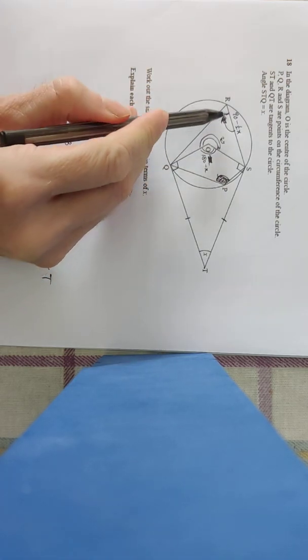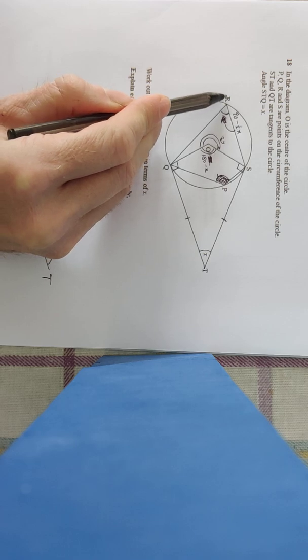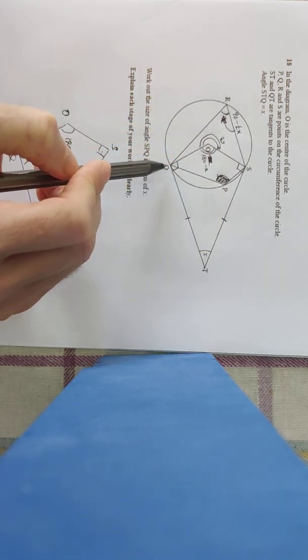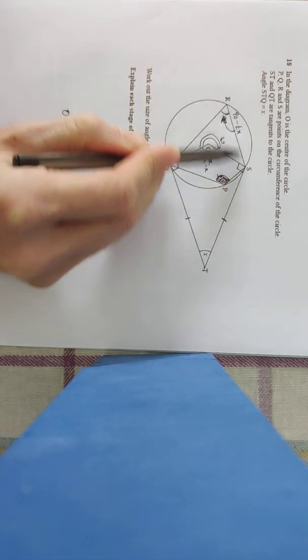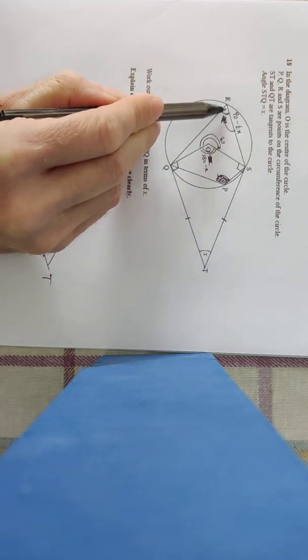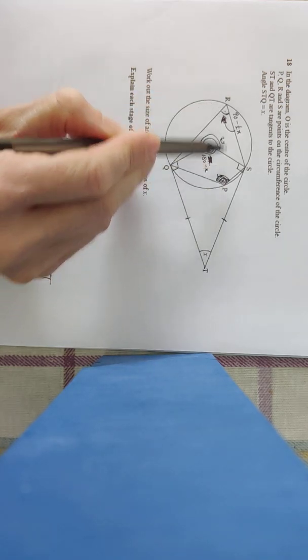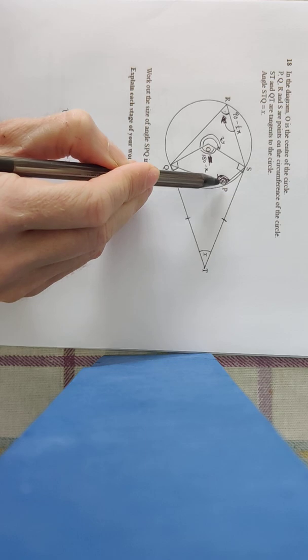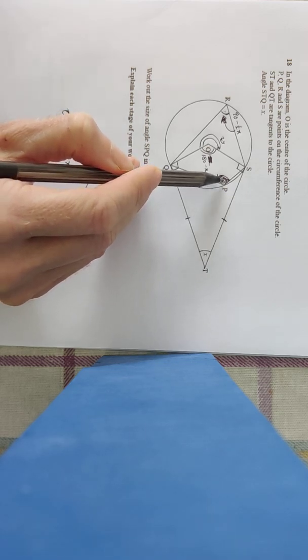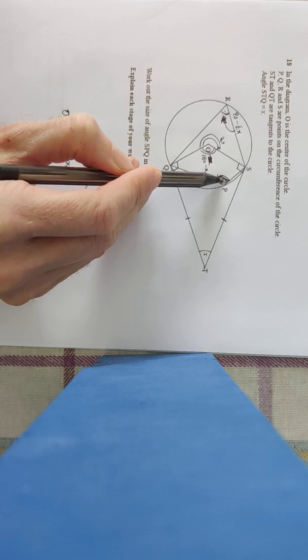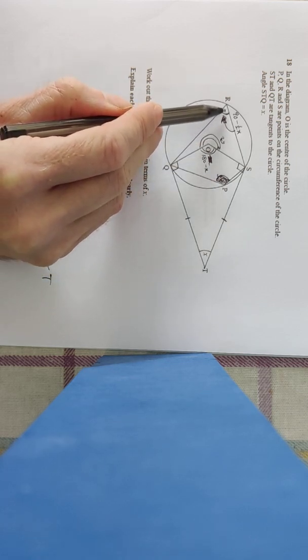Now, what I've got is a cyclic quadrilateral, SPQR. Do you see it? So this angle and this angle, remember opposite angles in a cyclic quadrilateral will add up to 180. So this one that I'm looking at, which is coloured in, and this one, which is 90 minus half X, are going to add to 180.